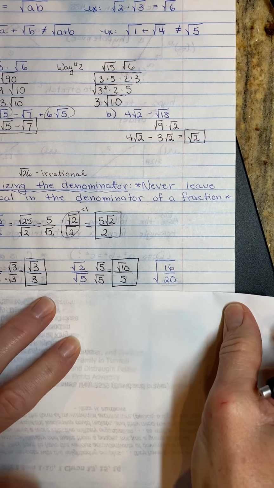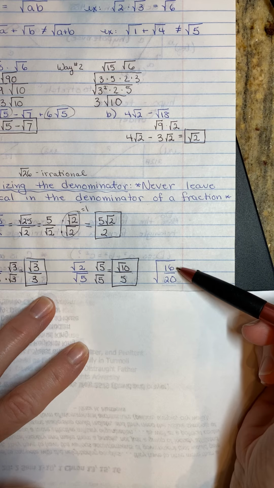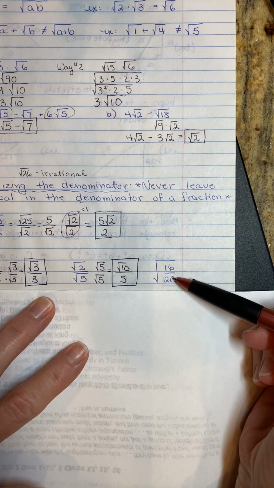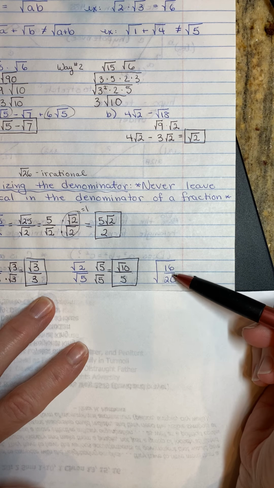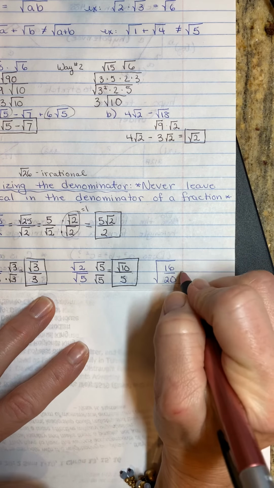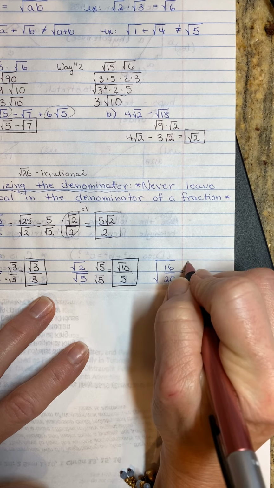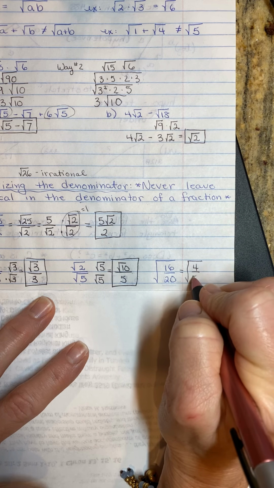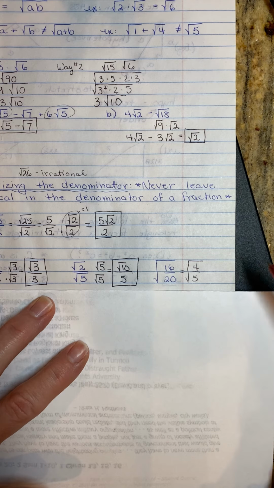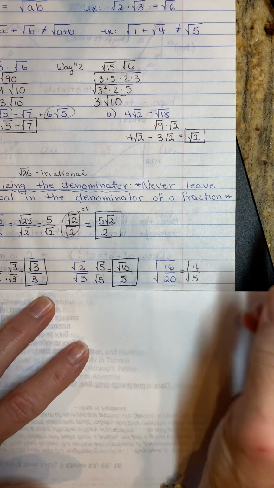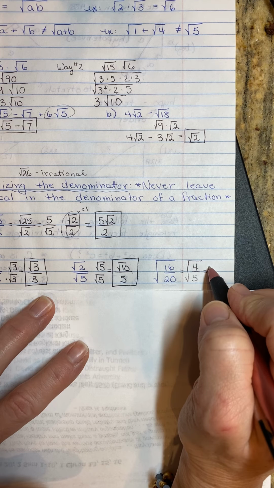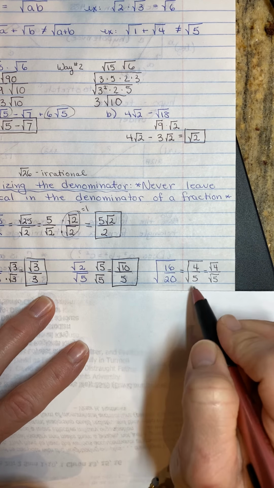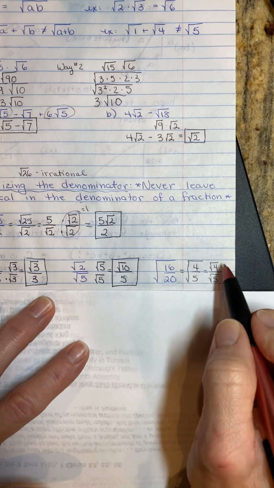And then the last problem, I'm looking at 16 and 20, and I'm thinking, maybe I could simplify here, right? 16 and 20 both have a factor of 4. I'm going to just reduce this fraction first. 4 goes into 16 4 times. 4 goes into 20 5 times. Can I simplify anything else here? Well, the square root of 4, I can rewrite it like this. You don't have to. Some of you can look at this and skip this step.